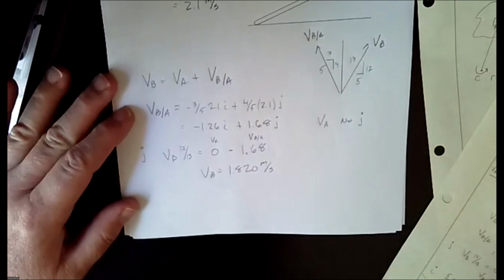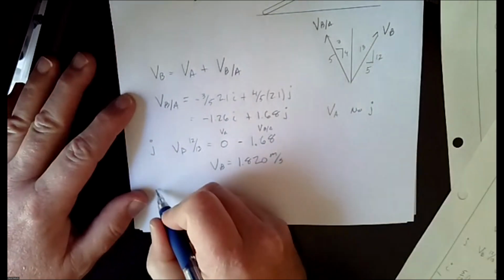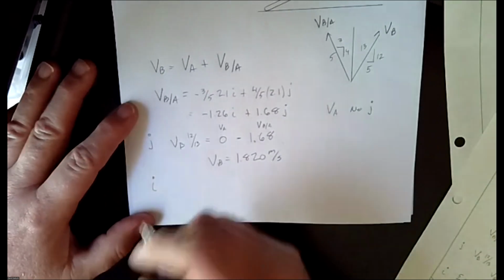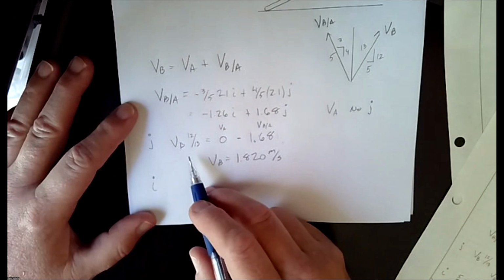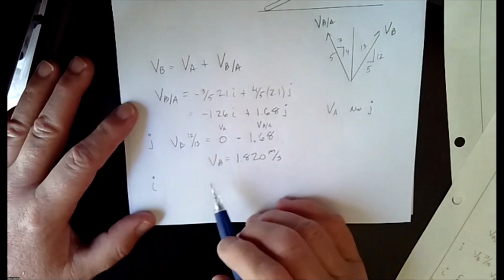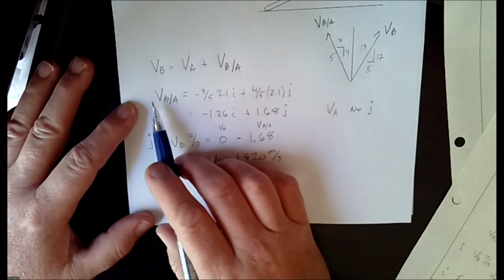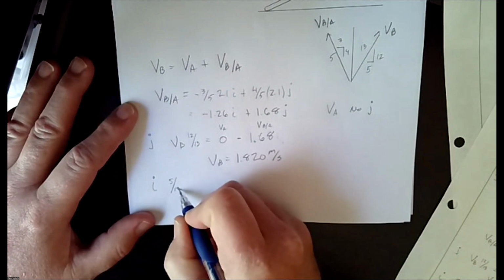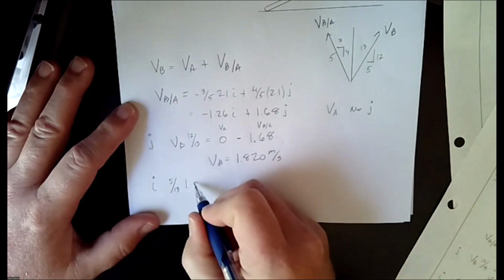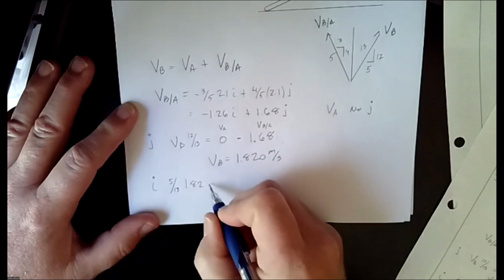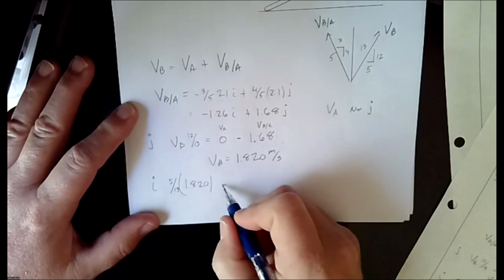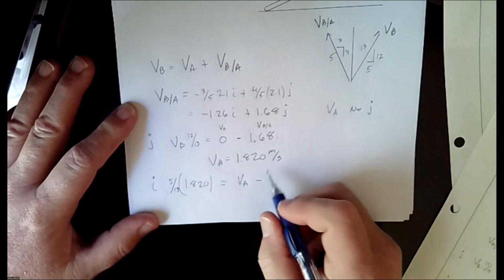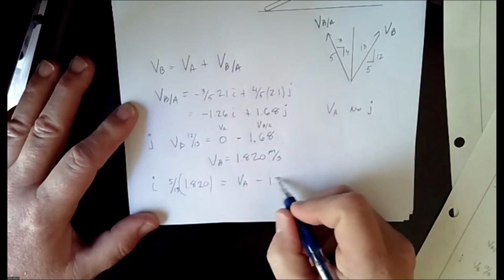So now I can do the same thing. I want to find out what VA is. And so if I go with I, then I know that that's going to be, again, my 5/13 of VB, which I now know to be 1.82. And then that's going to equal VA, and then minus my 1.26.